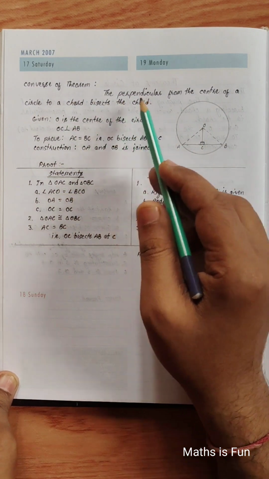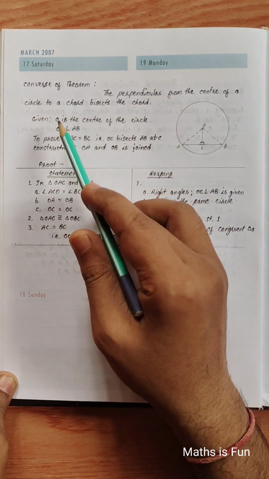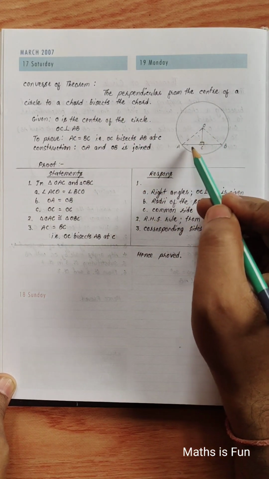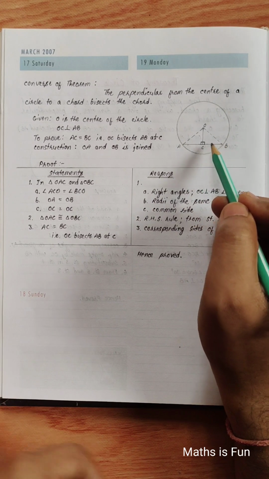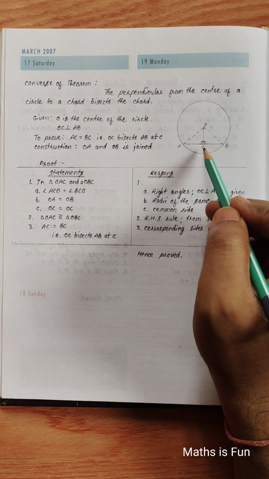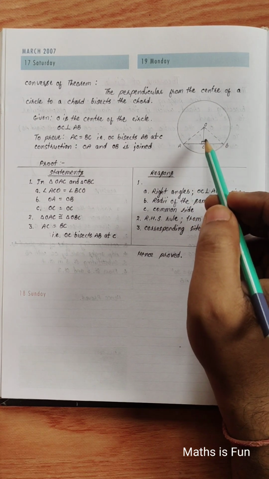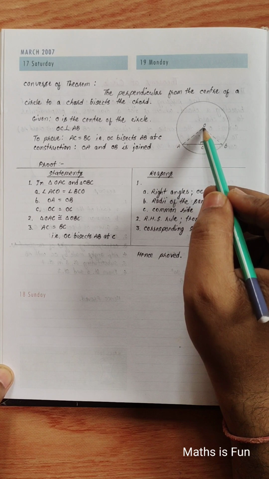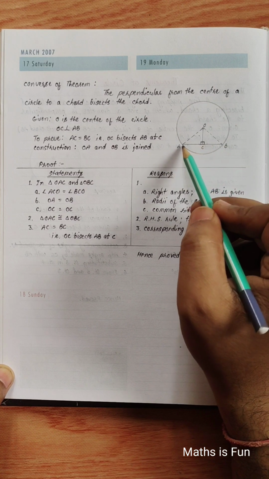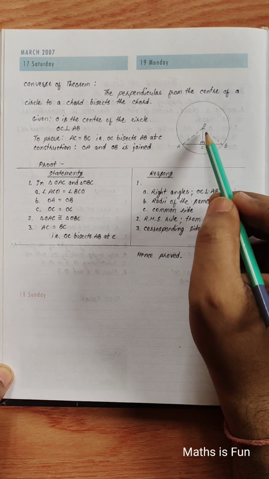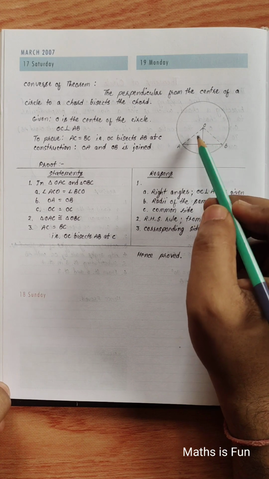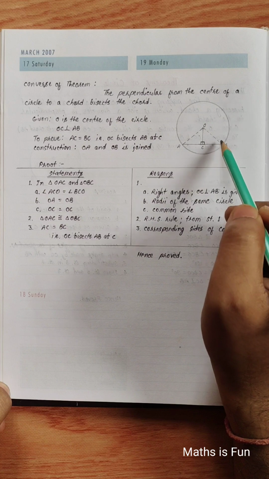Now comes the converse of our theorem. The converse says that the perpendicular from the center of a circle to a chord bisects the chord. This means that OC is perpendicular to AB, and if it is perpendicular to AB, then it bisects this chord, that is AC should be equal to BC. So what is our given? Our given is that O is the center of the circle and OC is perpendicular to AB. We have to prove that AC is equal to BC, that is OC bisects AB at C. What is our construction? We have to join AO and BO.